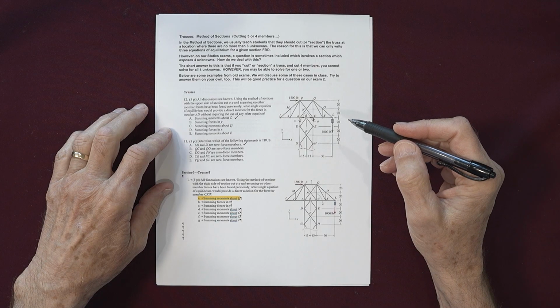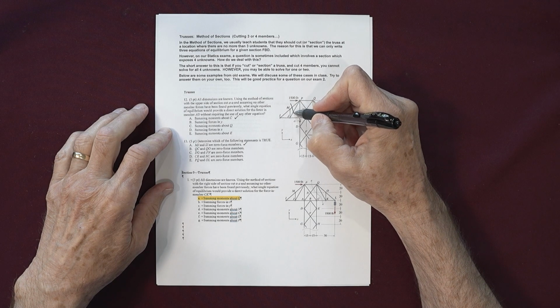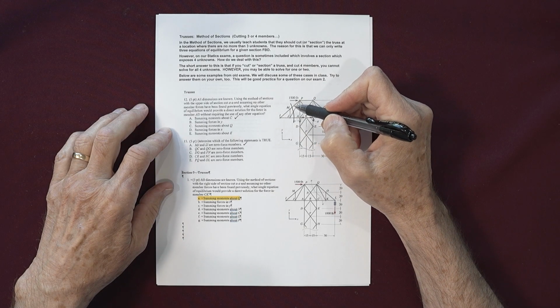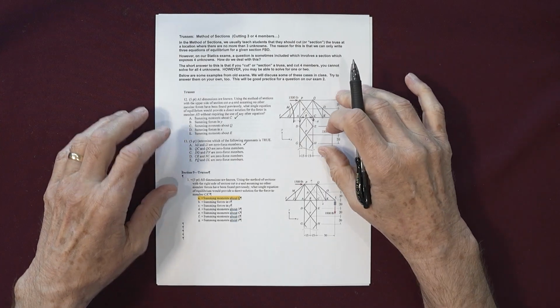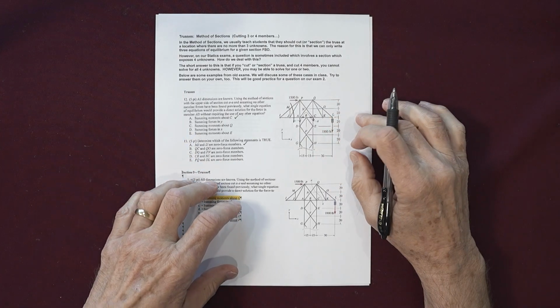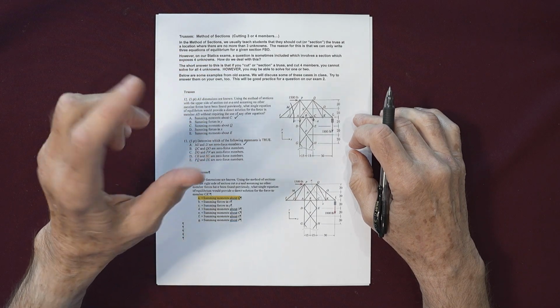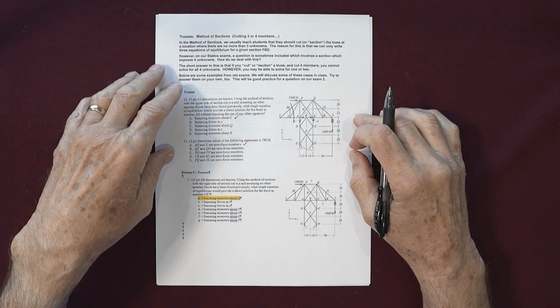In the previous examples we worked, we cut a truss, for example, like right here. And if you cut 3 unknowns and draw a free body diagram of that guy, we can write 3 equations to get the 3 unknowns. 2 moment equations and 1 force summation, maybe 2 force summations and 1 moment equation, but you can solve for all 3 unknowns.